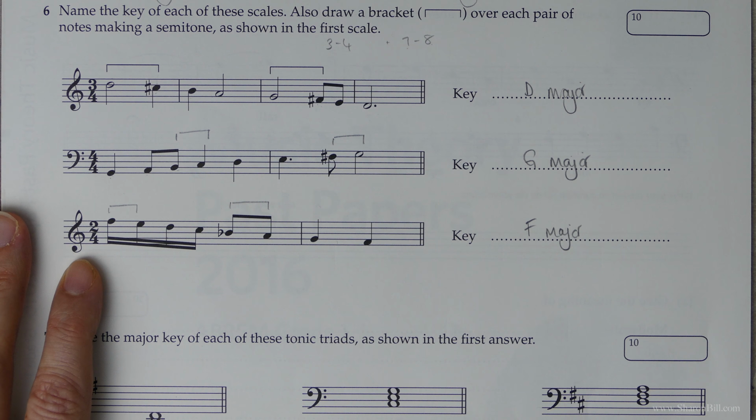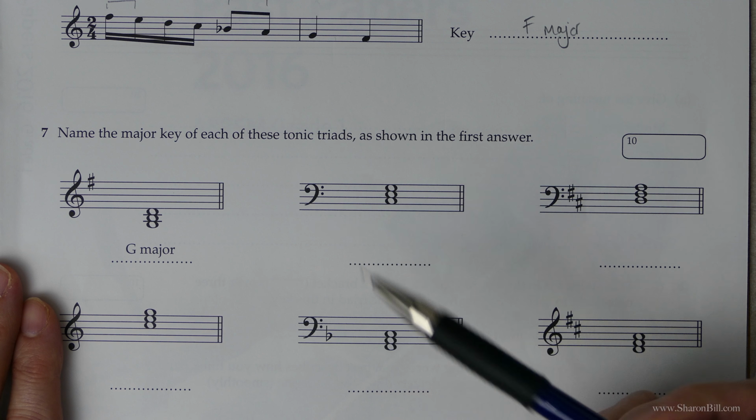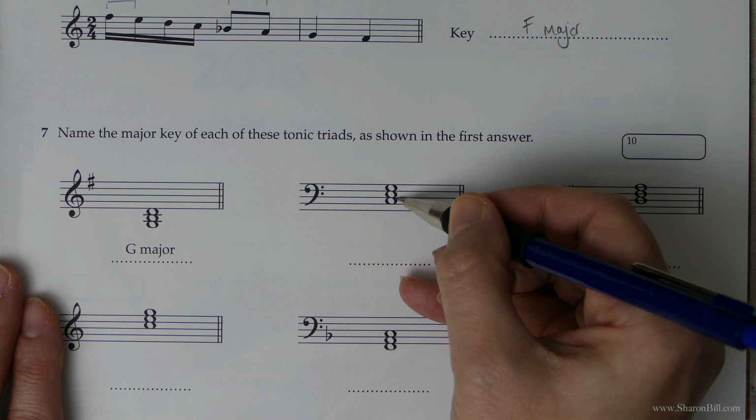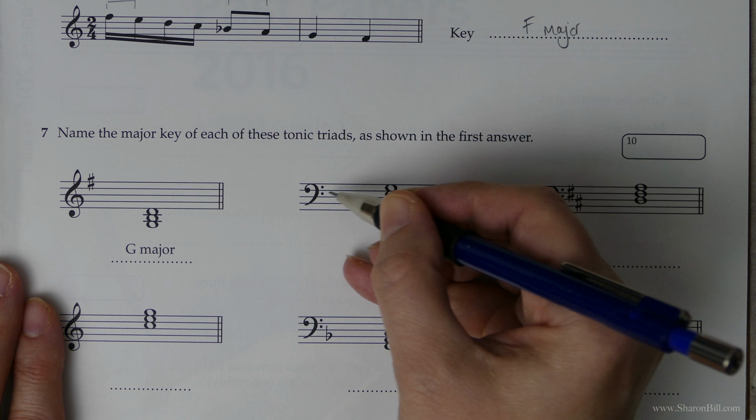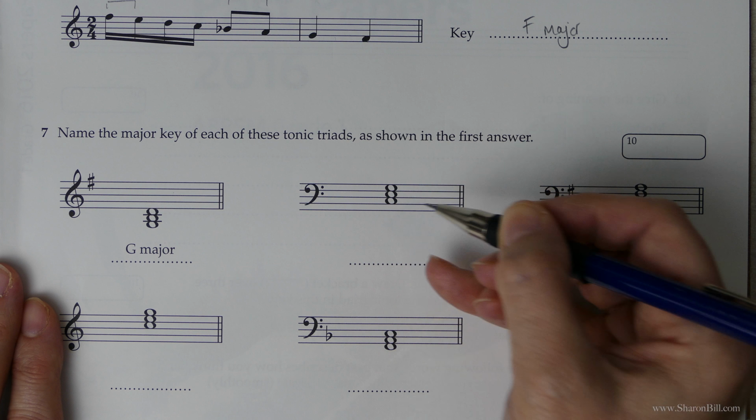Question 7. So we're still dealing with keys now. We've got to name the major key of each of these tonic triads. So we should be able to find this. Again, we've got 2 clues. Our key signatures will tell us. But in any moment of doubt, we just need to look at the tonic, the bottom note of the triad, and that will give us our key note.